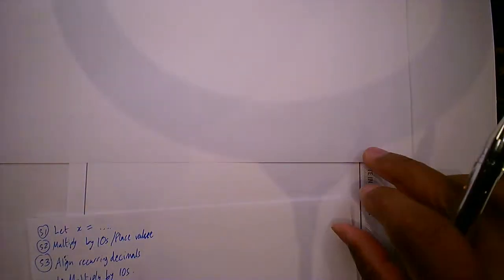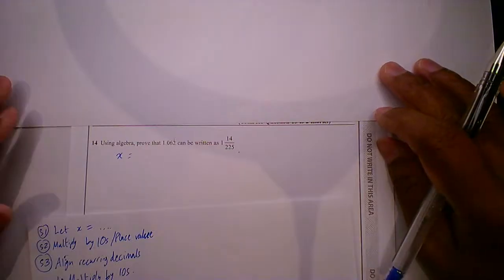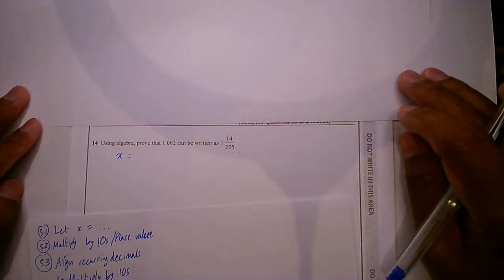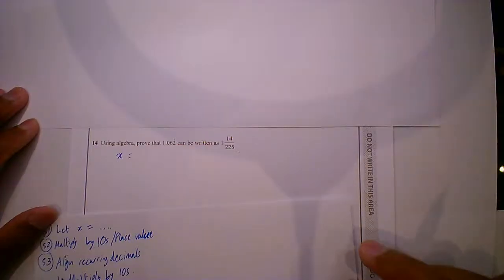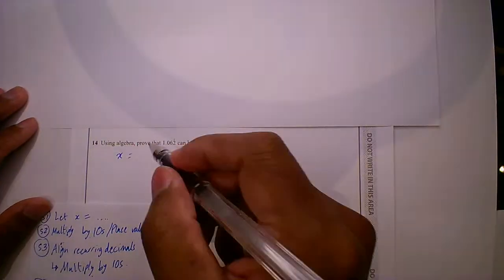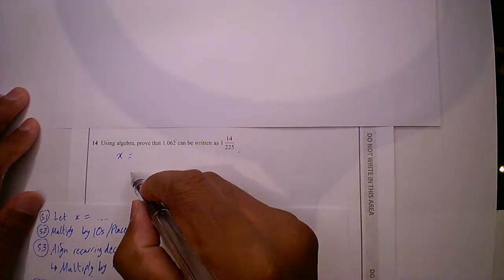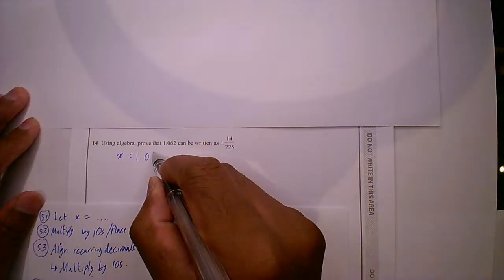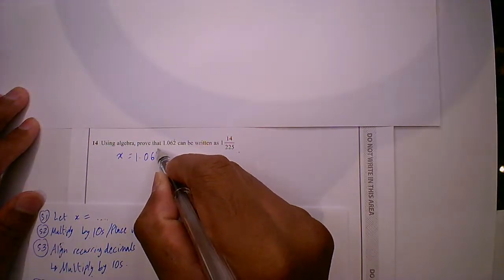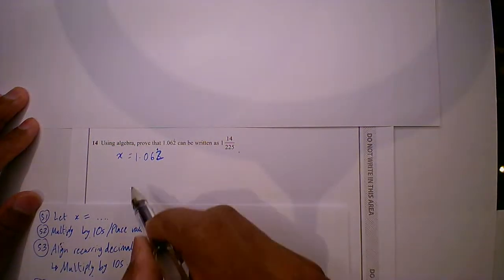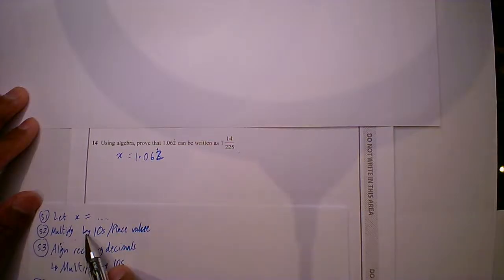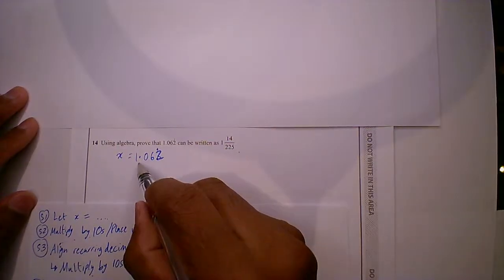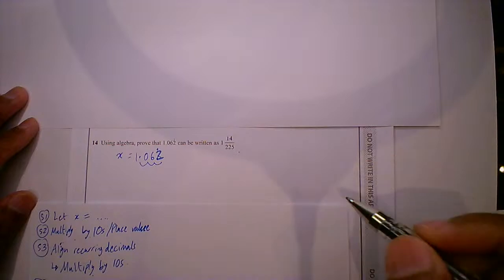So let x equal 1.062 recurring. So how many place values do I have? What do I need to multiply in terms of my 10? 1, 2, 3 place values.